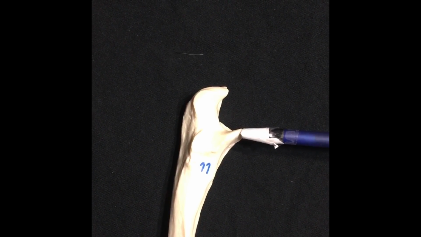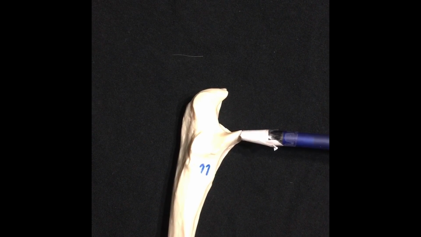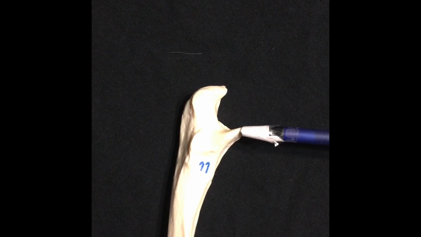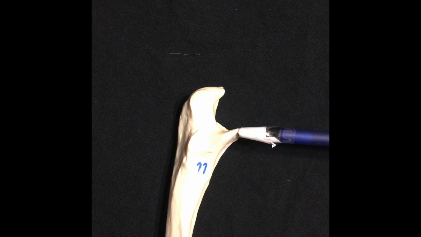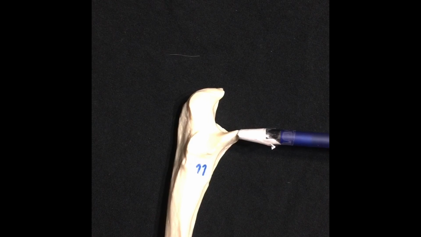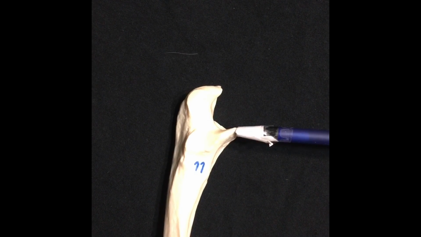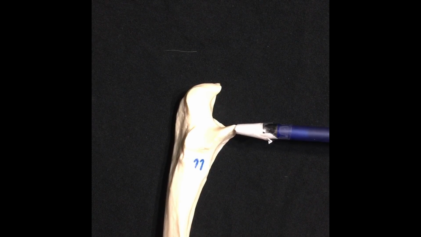The coronoid process is inferior to the trochlear notch. The coronoid process has a similar pointed structure such as the olecranon process. The coronoid process is the point of insertion for the brachialis muscle. The brachialis muscle function is to flex the forearm.